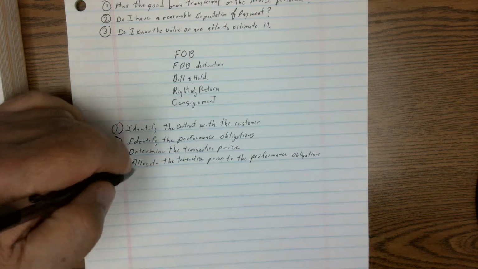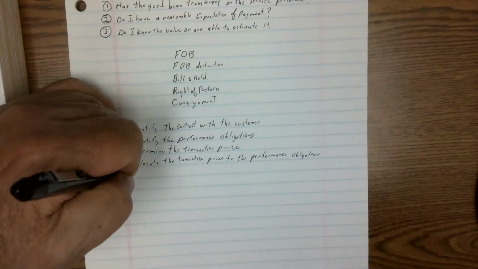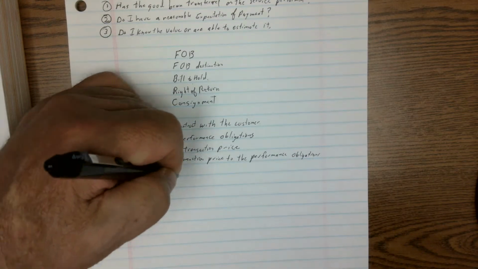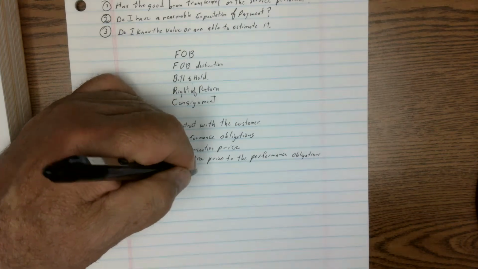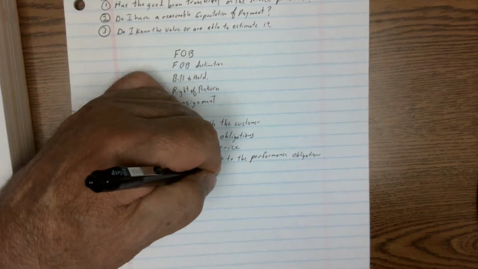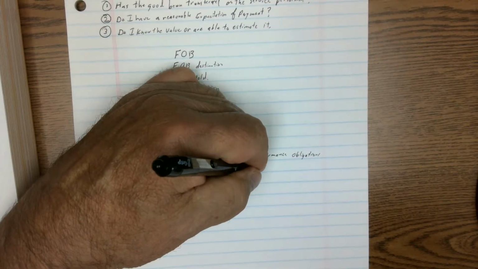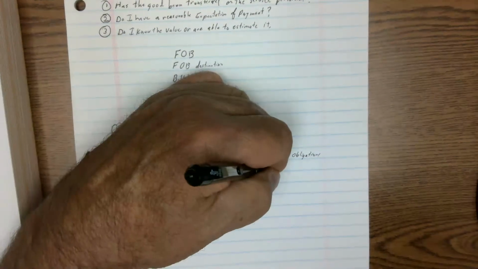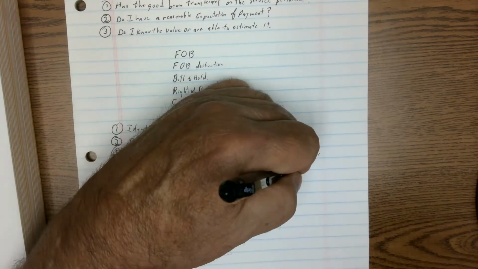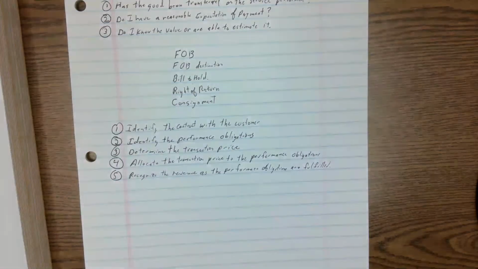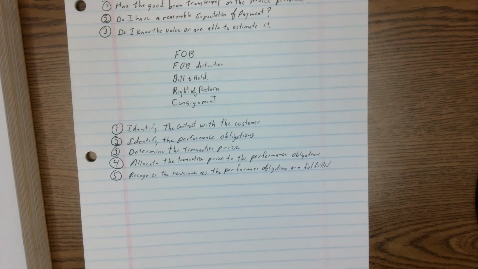And then finally, we have to recognize the revenue as the performance obligations are fulfilled. Or satisfied, your book uses the word satisfied here. So once I start satisfying those obligations, I start recognizing revenue.